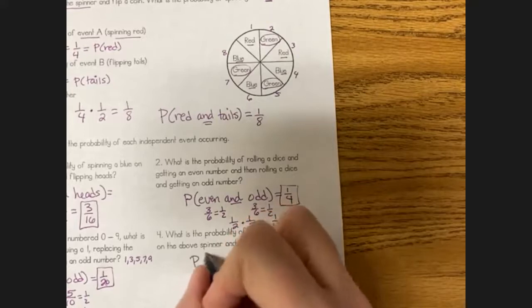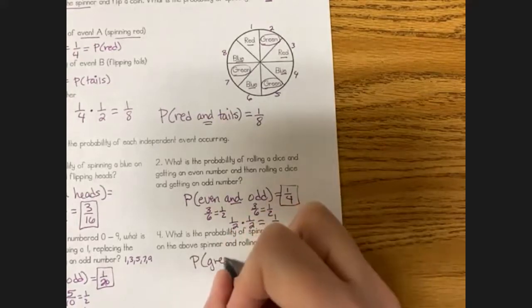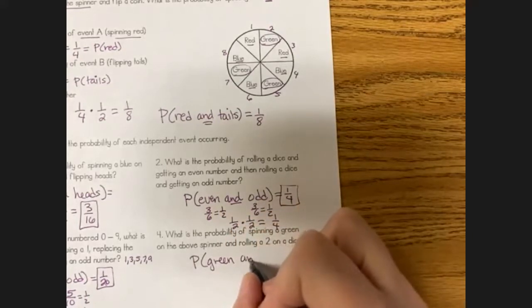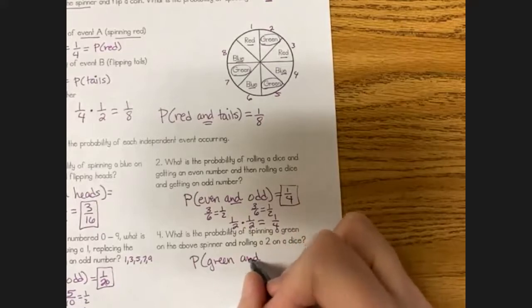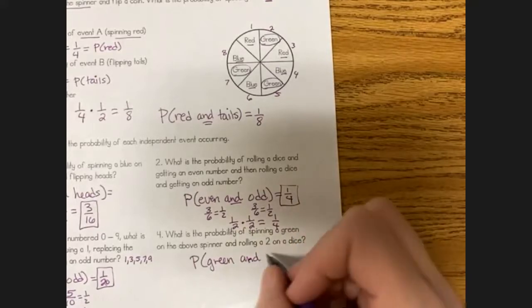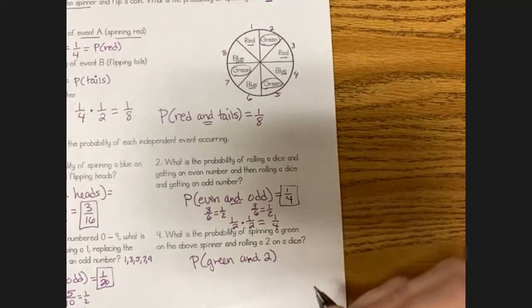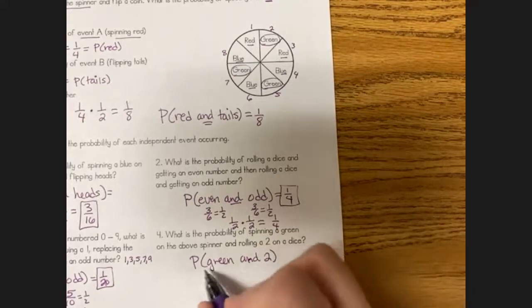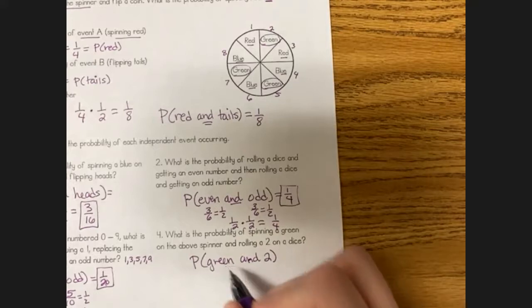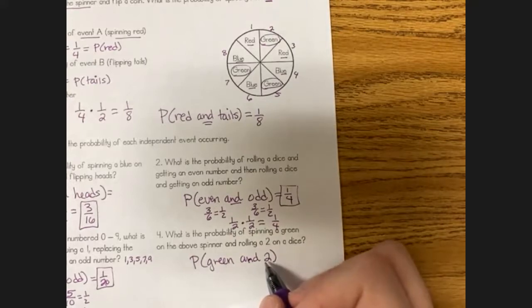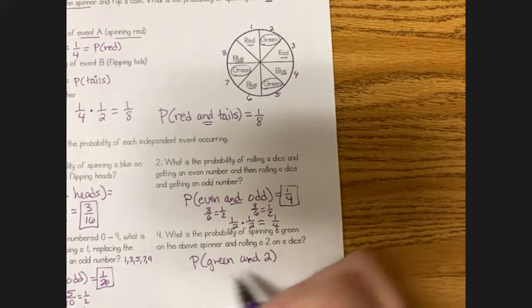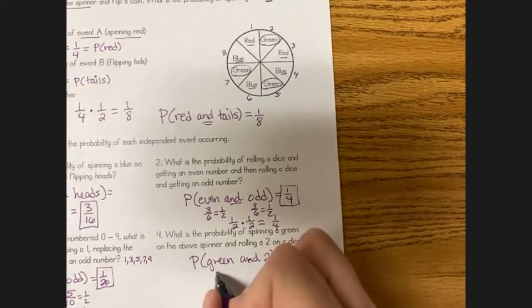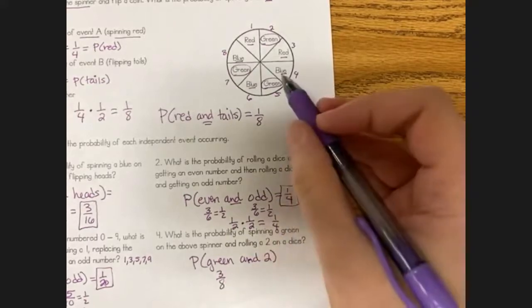So my probability of getting green, and then it says, and rolling a 2 on a die. So green and a probability of 2. I'm going to treat the probability of green separately from the probability of getting 2. Just a reminder that they're separate. The probability of getting a green was 3 out of 8. That's what we saw up here on the spinner.